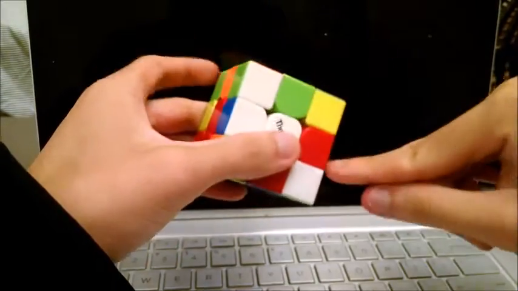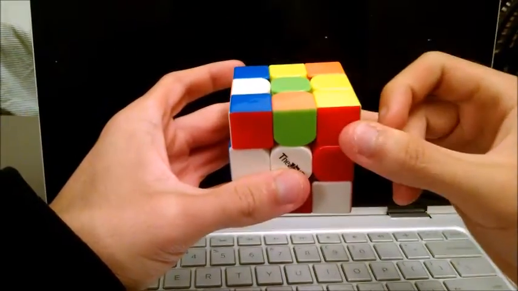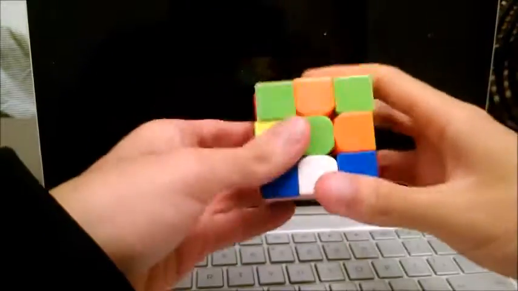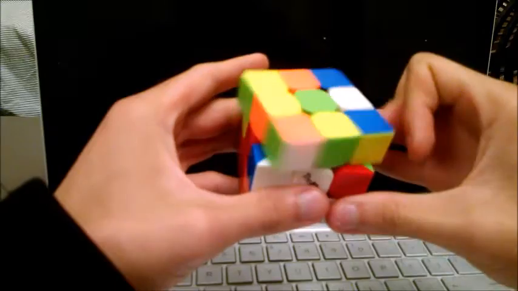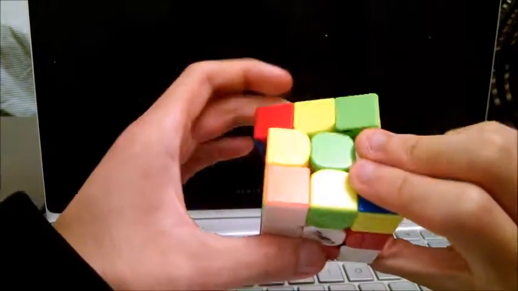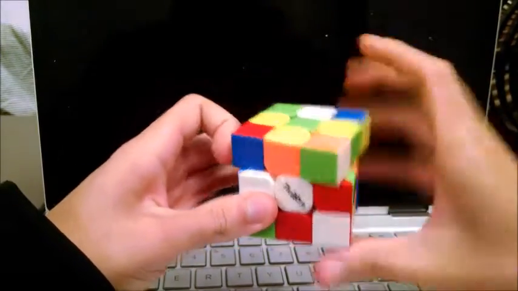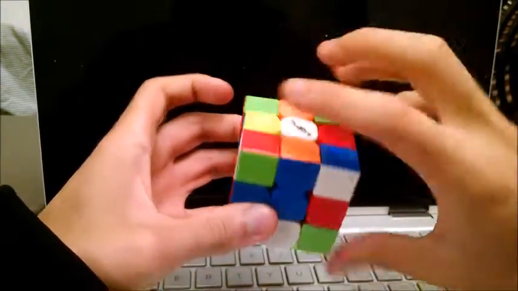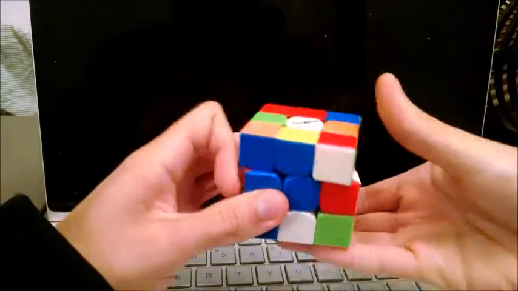The first way is to pair these 2 directly, like this, and place this down, and then pair the second one. But a better way to do this is to first pair this block like this with this edge, because that sets up this pair to be inserted like this.